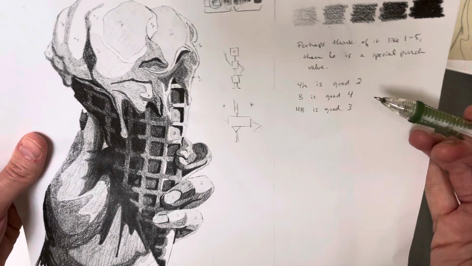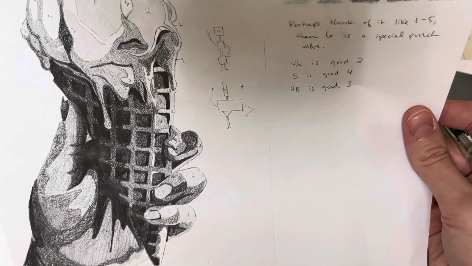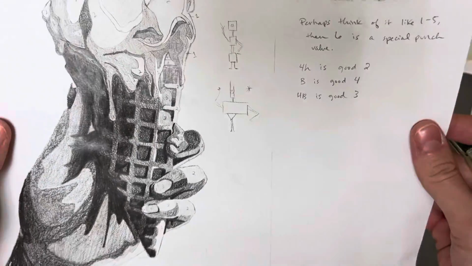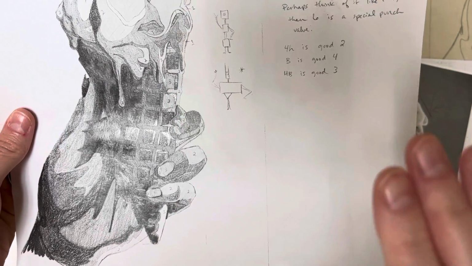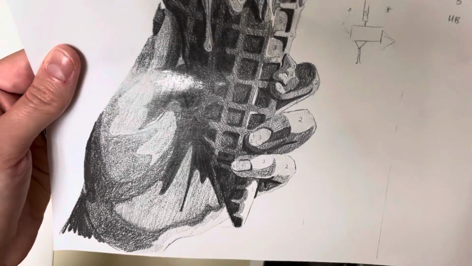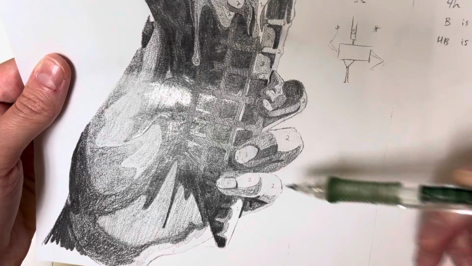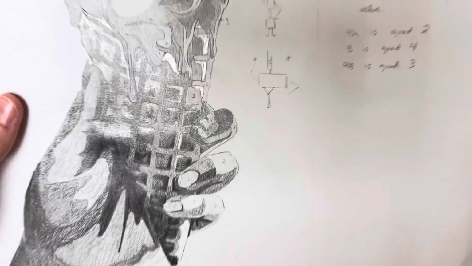Some of the notes that I took off to the side: 4H is a good 2. So remember 4H is your hardest pencil probably with the graphite in there. And so if white of the page is 1, then that very next super light gray would probably be a 4H. And I was able to get a good result of that. I did this quickly. You can still see my line work, but as long as it's even, texture's not bad. You can always dab that up, but ultimately this would still work fine.